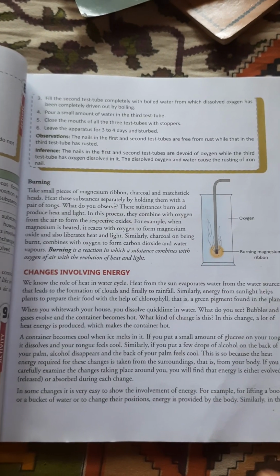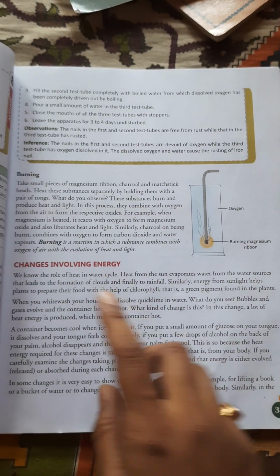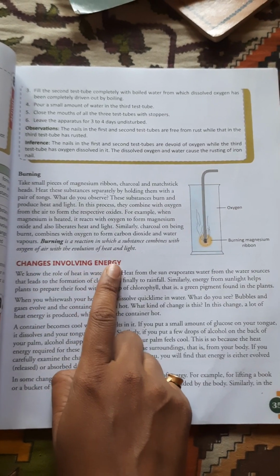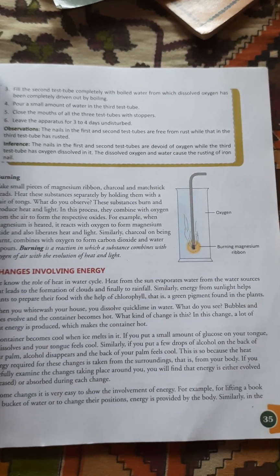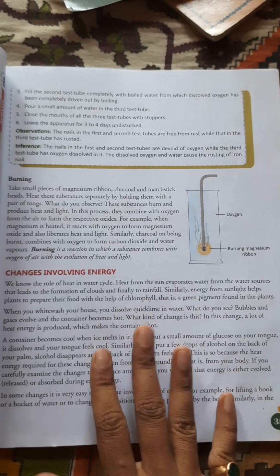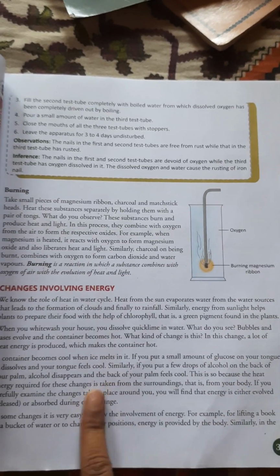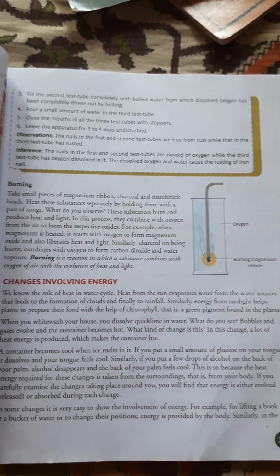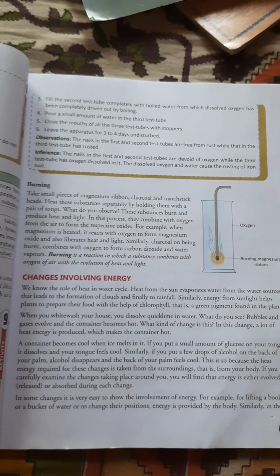Good afternoon, students. So today we'll start from this changes involving energy. Open to page number 35 in your book. Only this topic is left. Okay, only this topic. This topic is very small. First of all, changes involving energy.